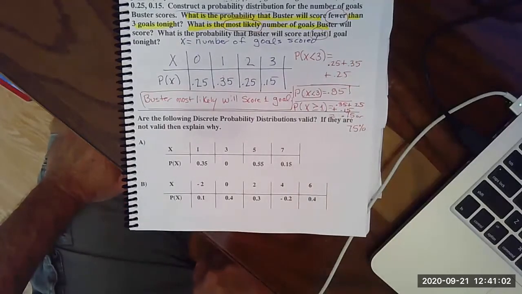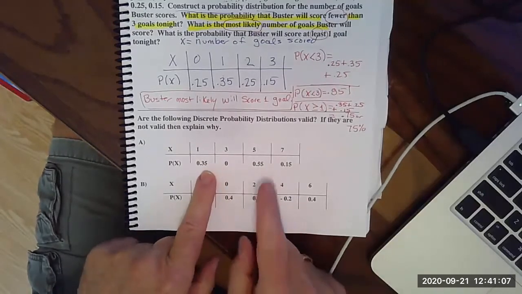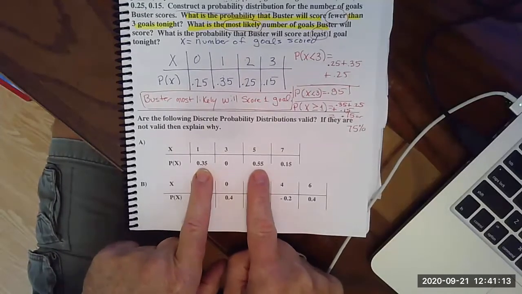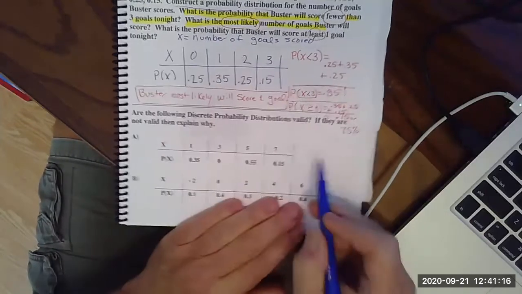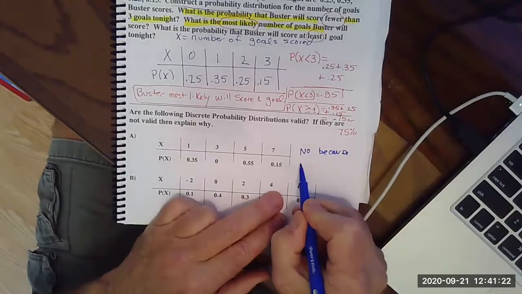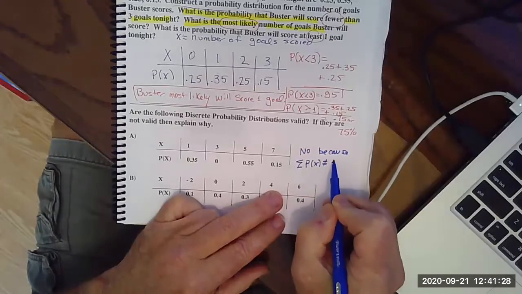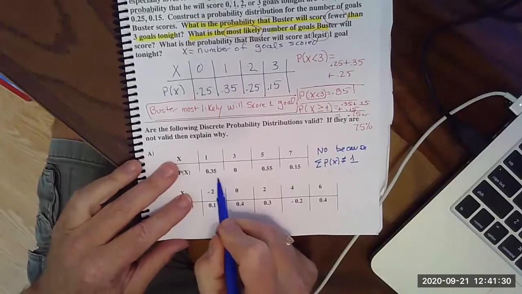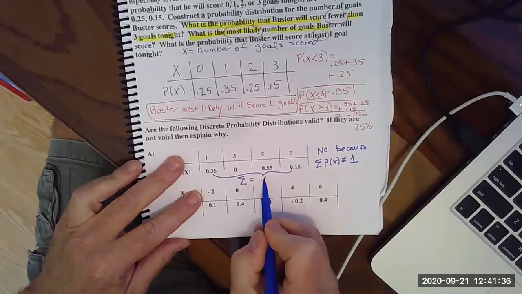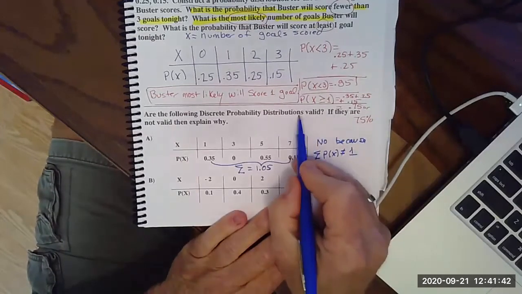You'll get some problems that ask, is it valid or not? And you'll say, I don't know. Let's add this up. 0.35, 0.85, that's 0.9. I'm going to say no, because the sum of all the probabilities is not equal to exactly 1. If you add these up, the sum equals 1.05. So not valid. Is it valid? No.